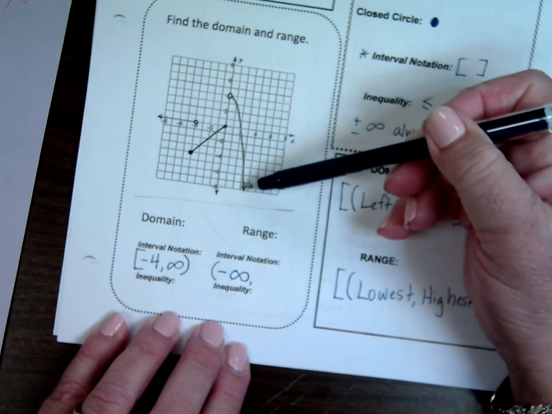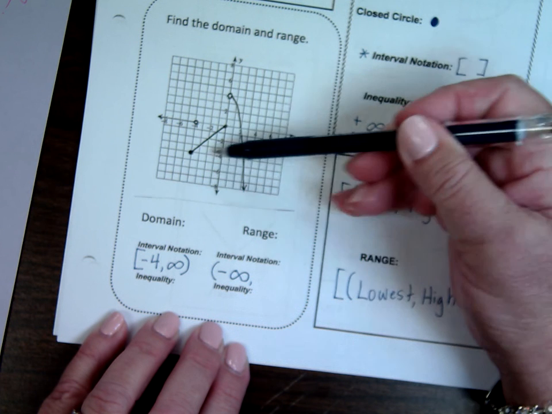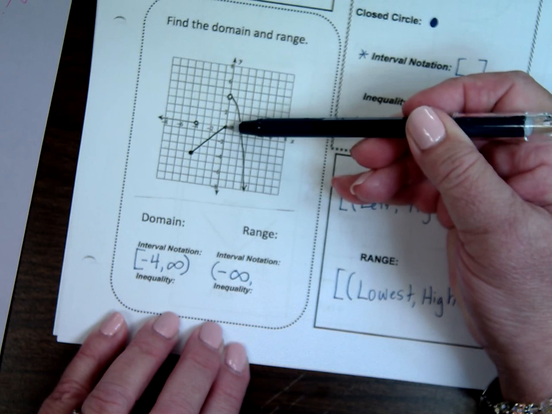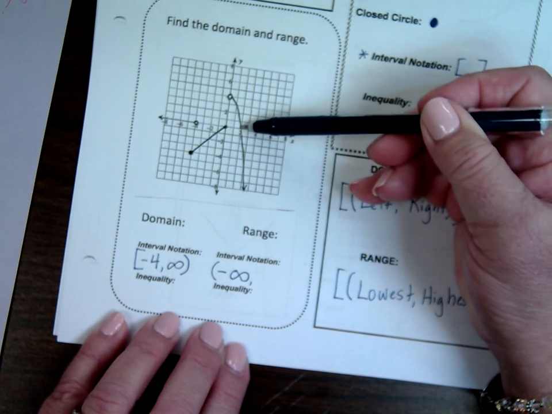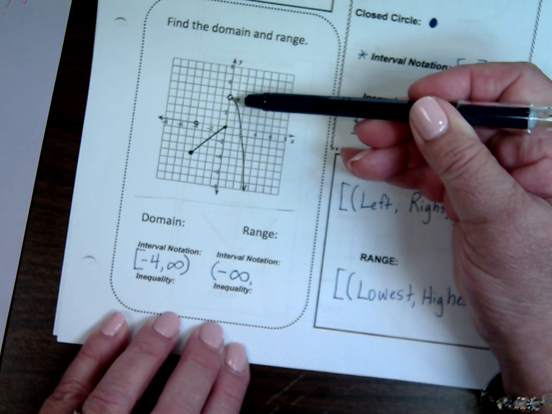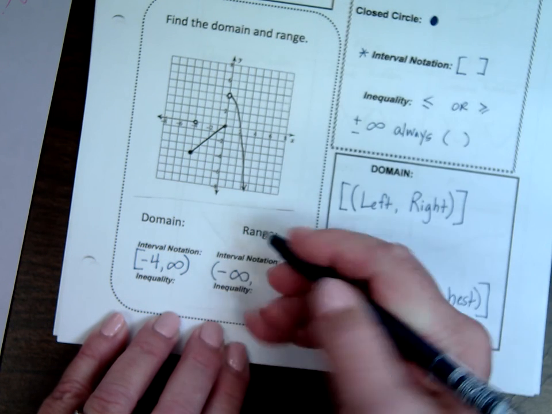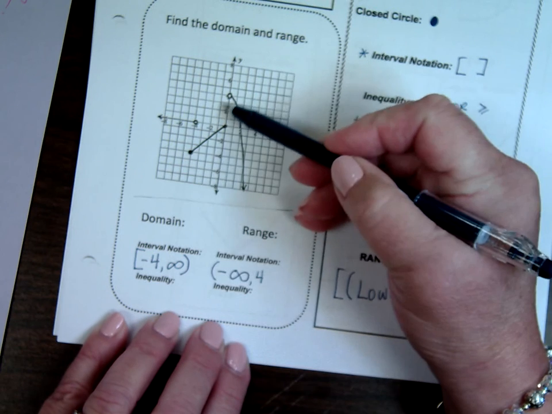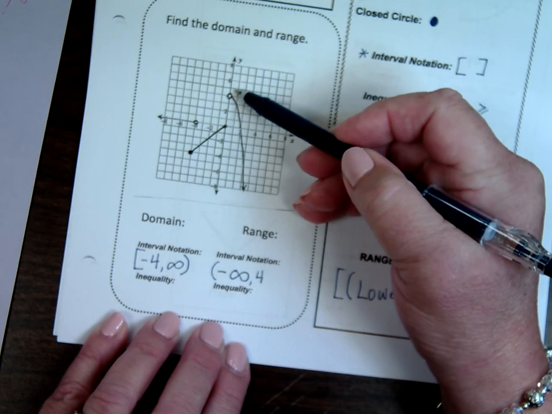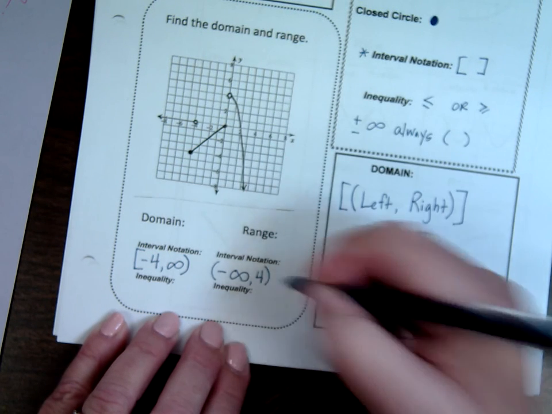And I travel along, and I'm looking for how high it goes. Well, it stops here at 0, but you still have part of the graph that continues on. So the highest it goes to is at 4. So this is 2, 4, and 6. Highest it goes to is 4, but it's got an open circle. So the open circle means that it is not included. I'm going to close that with a parenthesis.